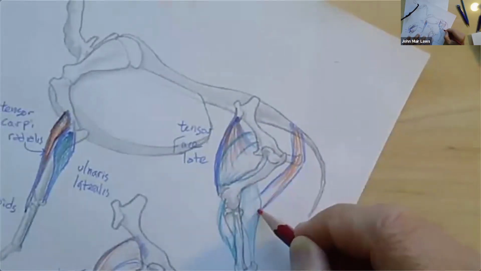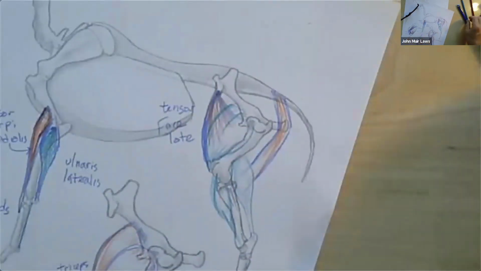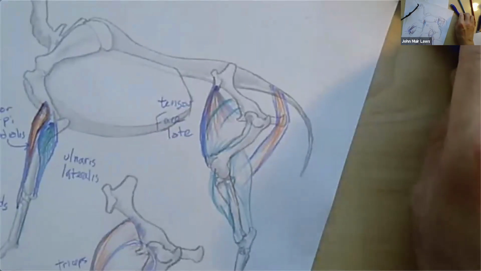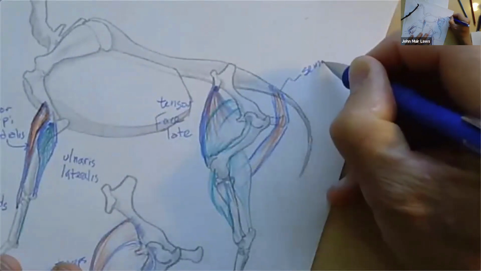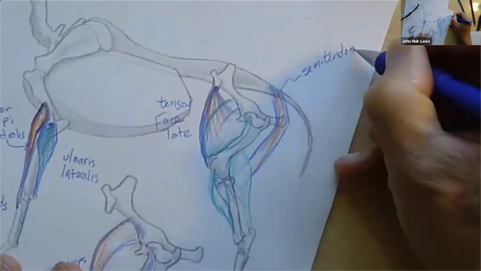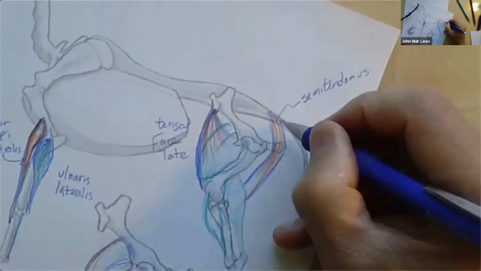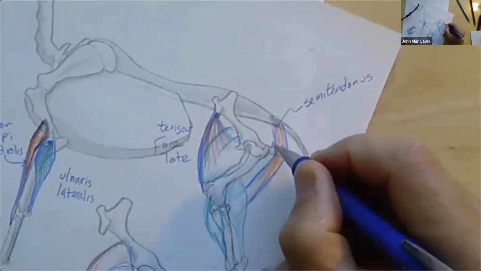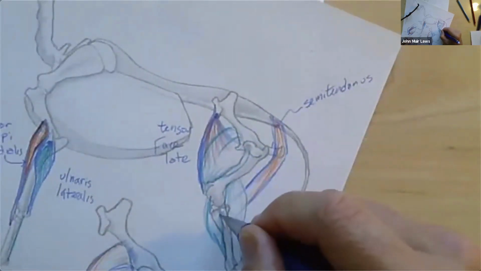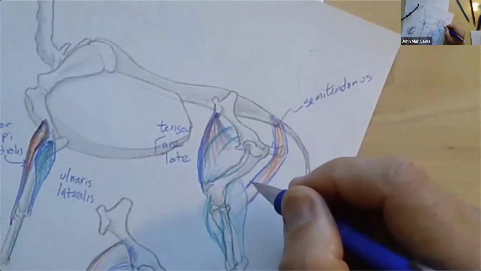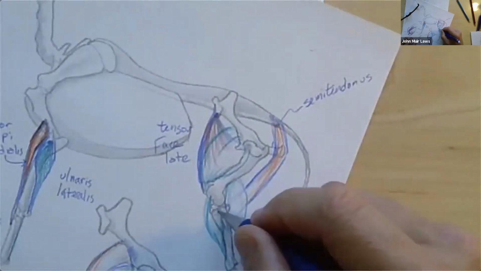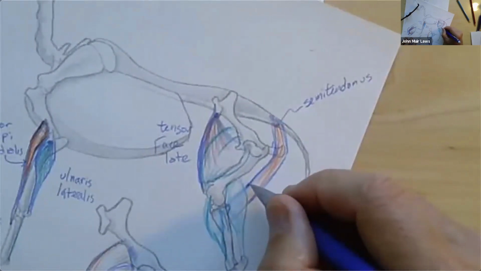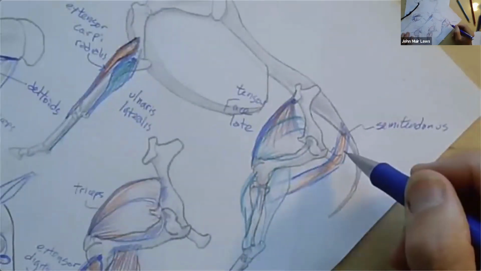This is called the semitendinosus, S-E-M-I tendinosus. All right, so the semitendinosus wraps around the back here, and it's going to go all the way down in here to spread out along this part of the shin bone. I do that behind the gastrocnemius muscle.